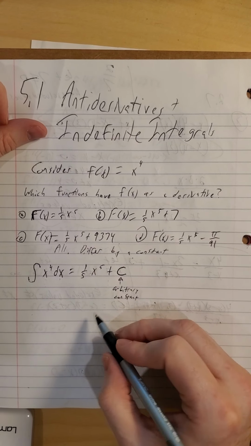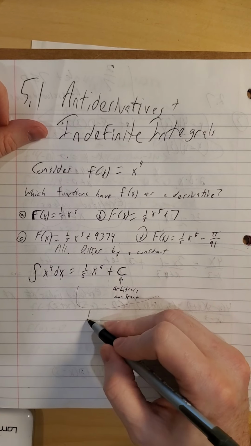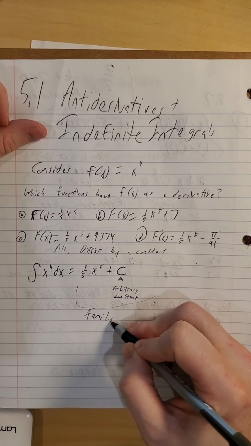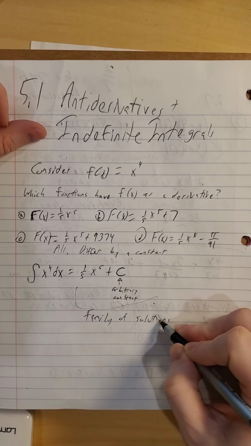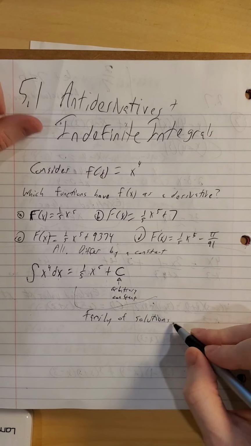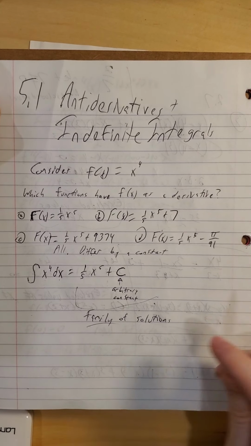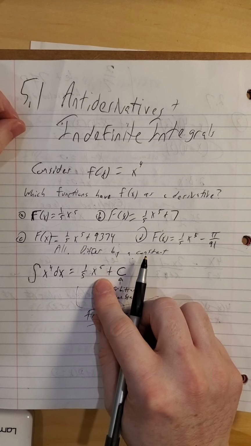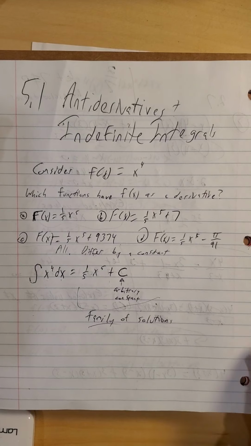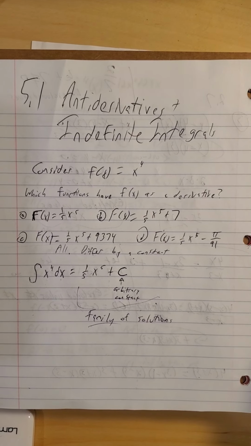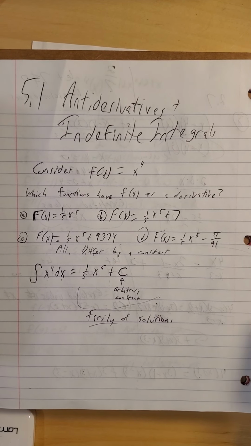So this is actually a family of solutions, not a single solution. So this covers all four of these guys and the uncountably infinite number of other cap F of x's that would exist out there.